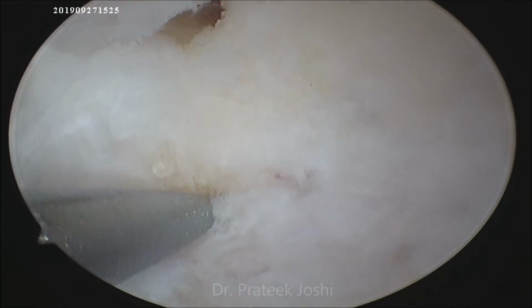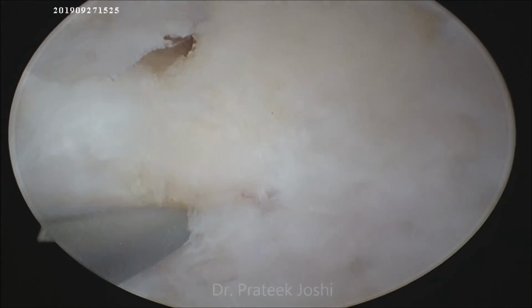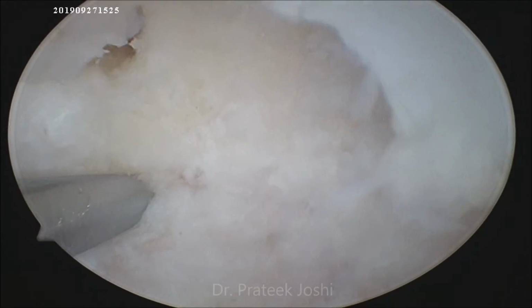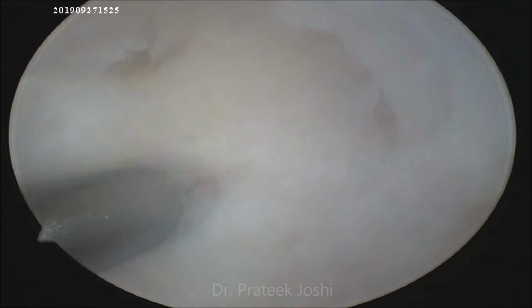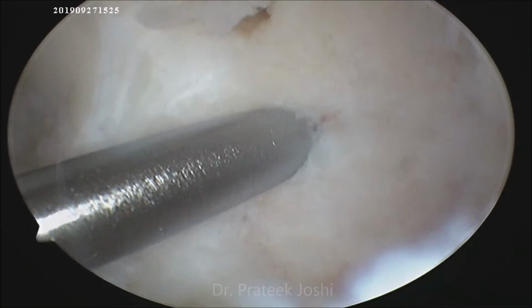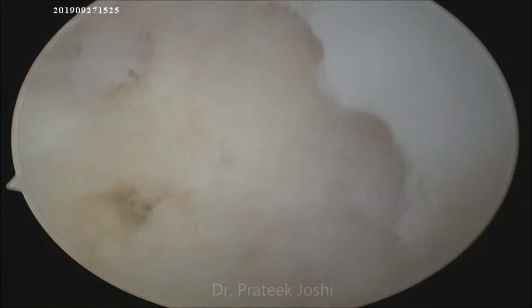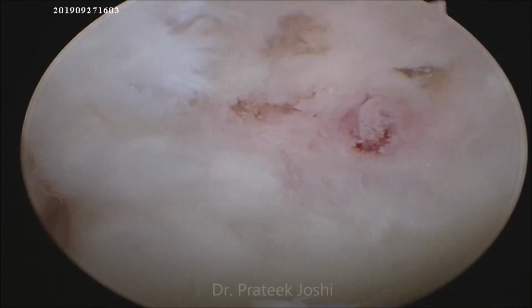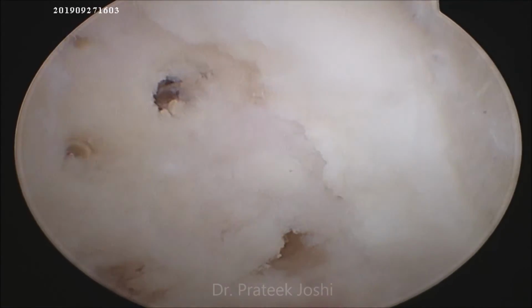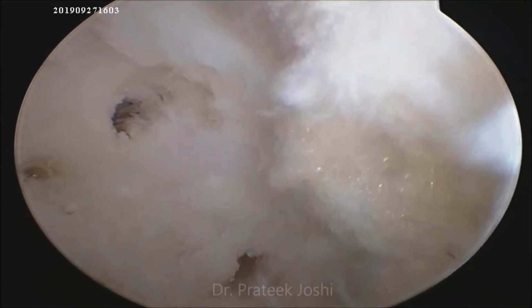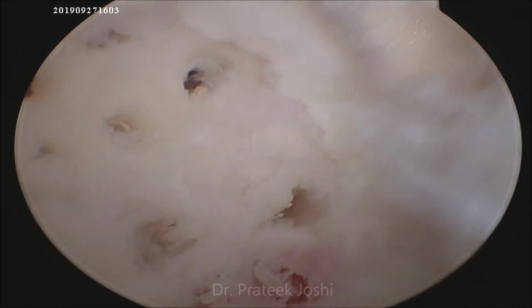The joint function must be maintained after the surgery by the use of early continuous passive mobilization. Protected weight bearing must be strictly enforced depending on the location of the lesion. And the last factor is to correct any significant abnormality in the mechanical axis along with the microfracture procedure.